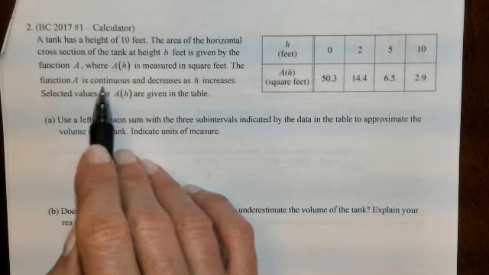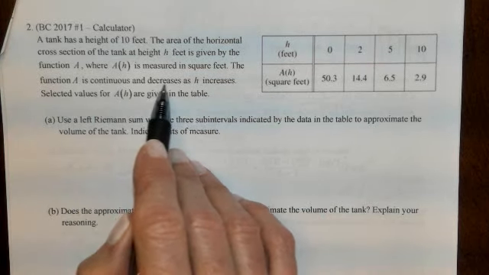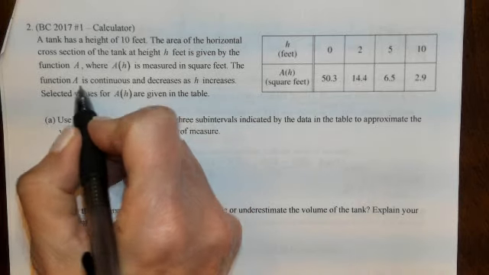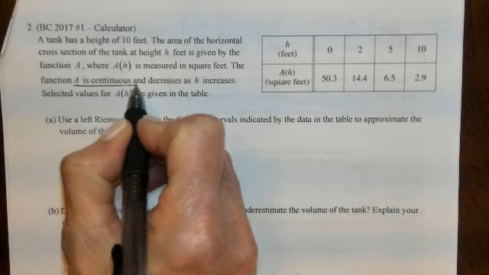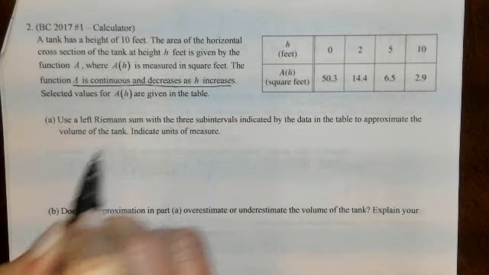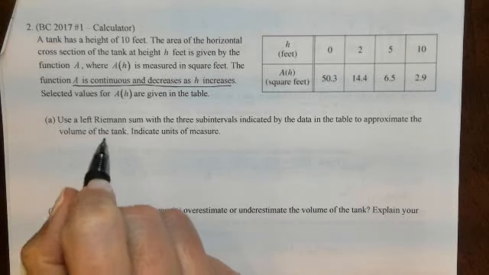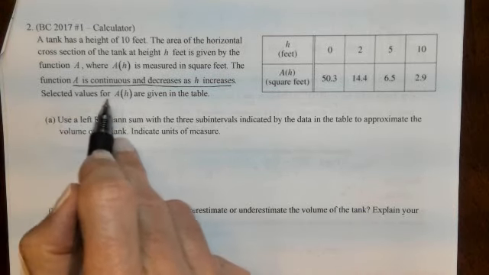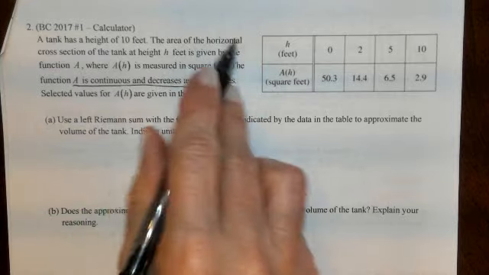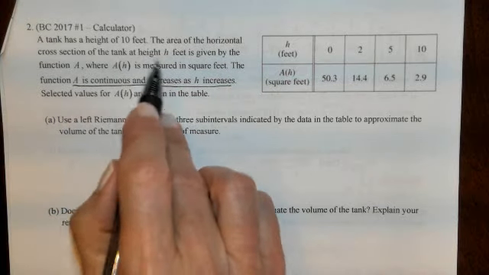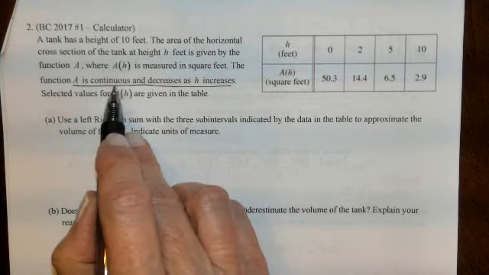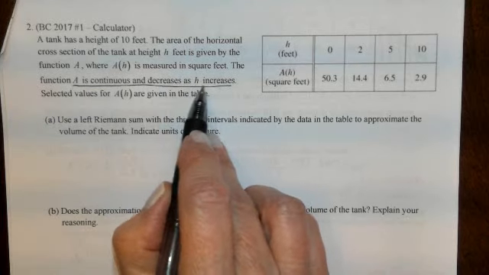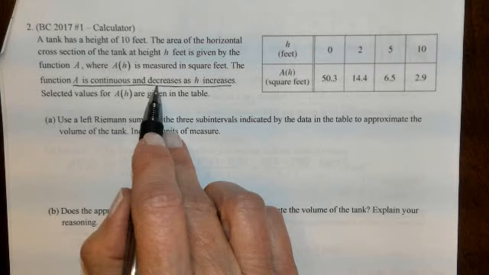The function A is continuous and decreases as h increases. Again, that's an interesting piece of information. We will keep that in mind in the problem. Selected values of h are given in the table. So again, so far we don't know the shape of this tank. All we know is that as h increases, the area decreases.